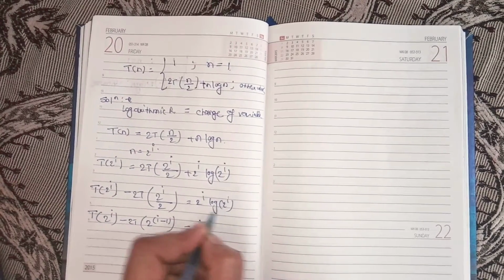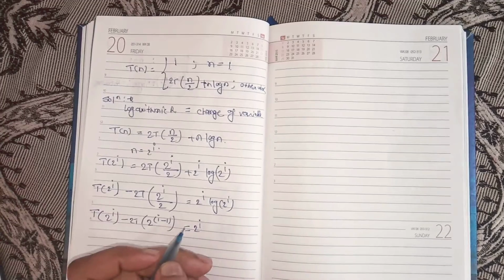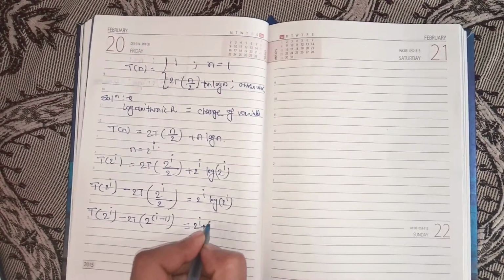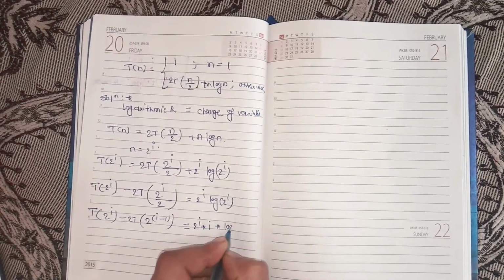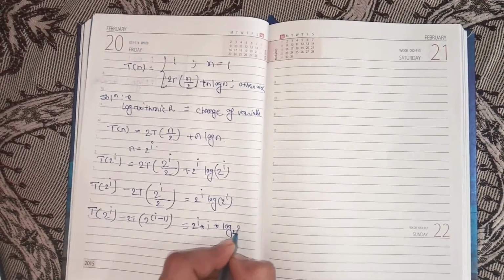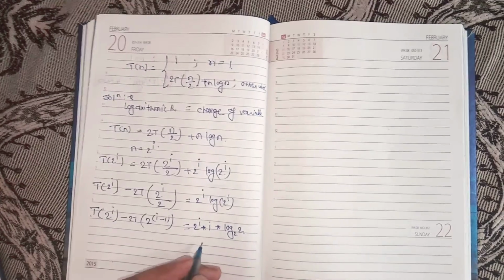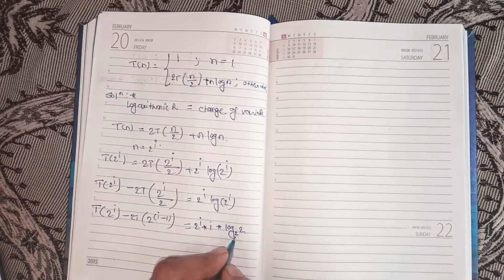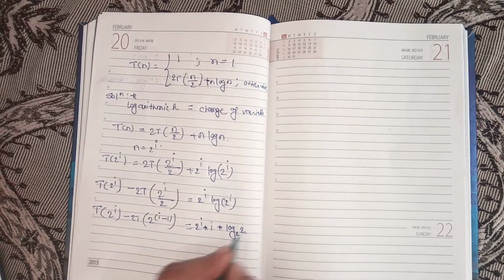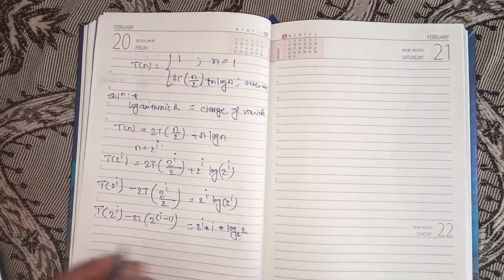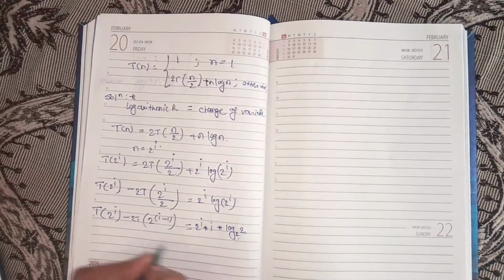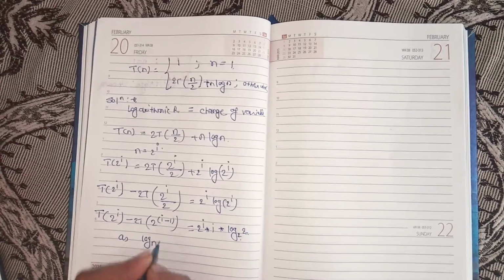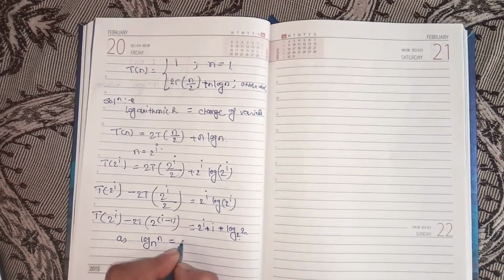If I want to take the log of this, I will take 2 to the power i into log base 2. Then you must know one thing: log base n of n is equal to 1.